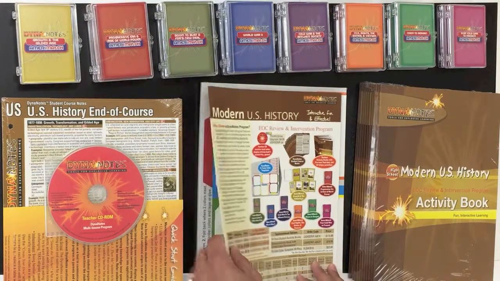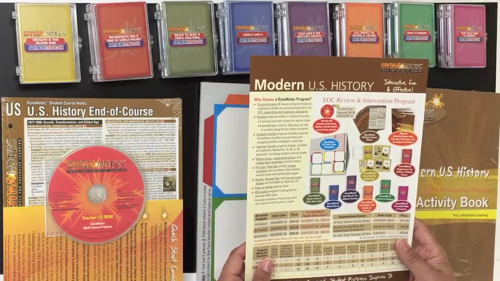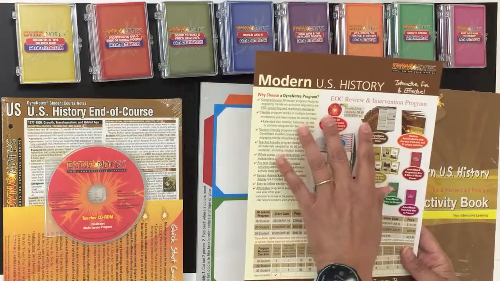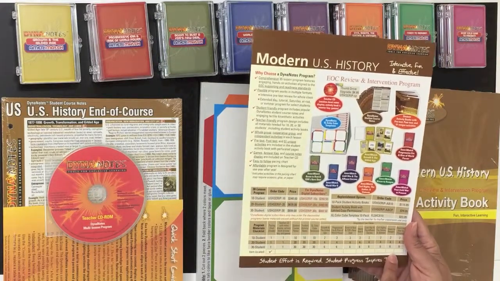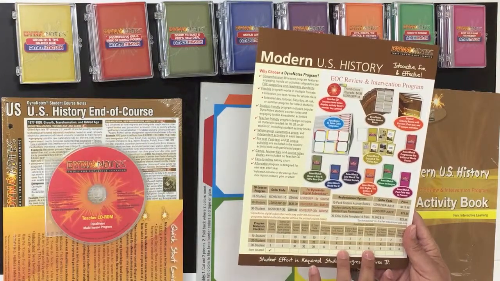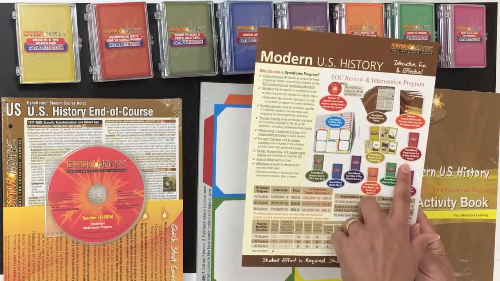The pacing chart is really the roadmap that the teacher uses for the program. The front page of the pacing chart just has images for each of the items as well as your materials checklist, so that when you get your program, you can be sure you have everything and you know what each of these titles or names refers to.